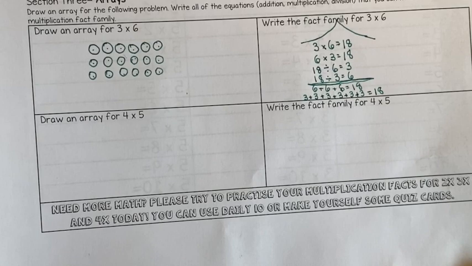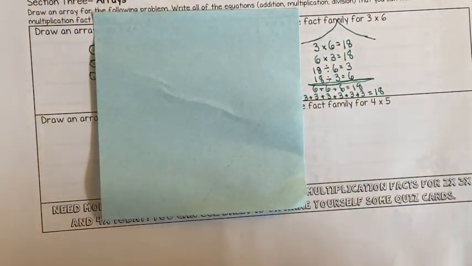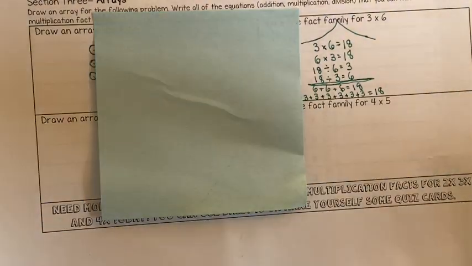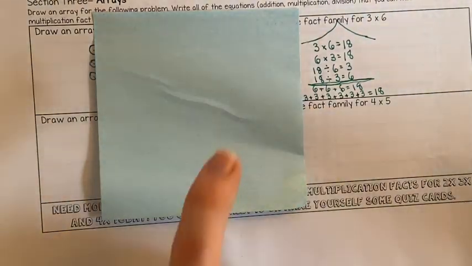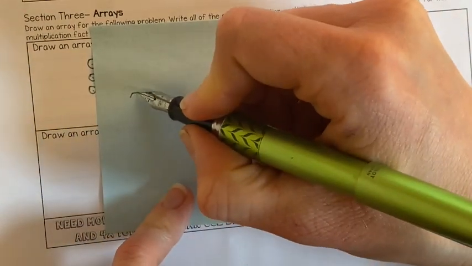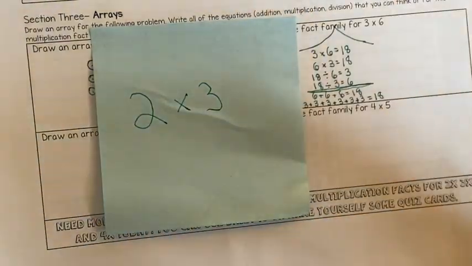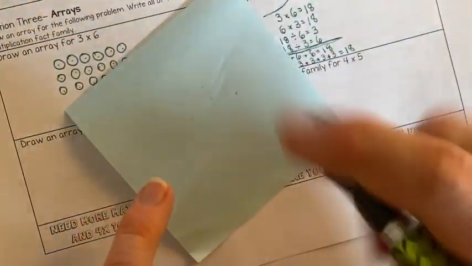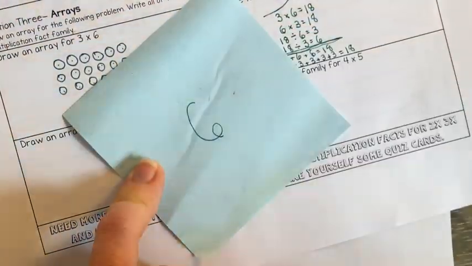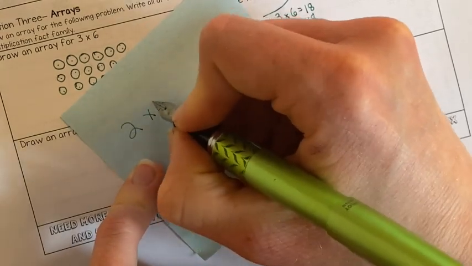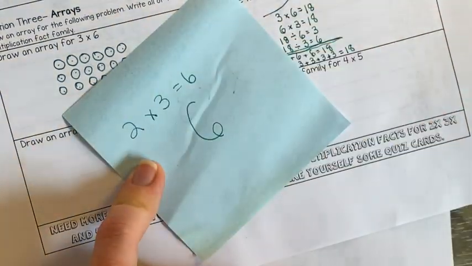Take a piece of paper. I'm going to take this sticky note. Sticky notes aren't ideal, but that's what I've got in front of me. Okay, and you can take a pen, and I'm just going to use my pen. And you put your fact on one side. So I would put, okay, maybe I'm doing my 2 times tables. So 2 times 3. And then on the other side, you put the product. And you could write 2 times 3 equals 6, or you could just write 6.